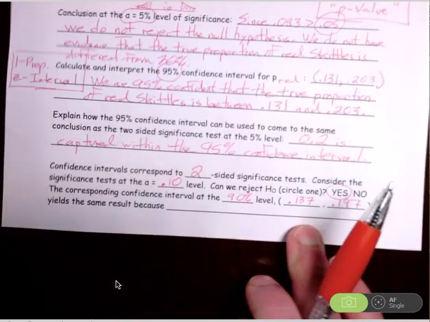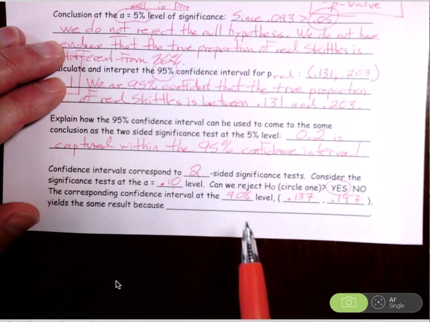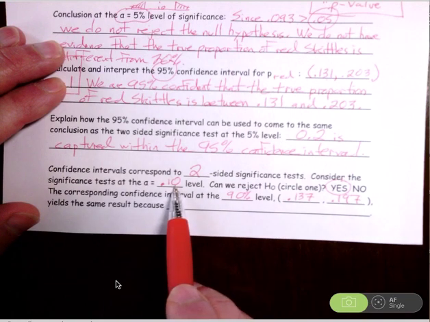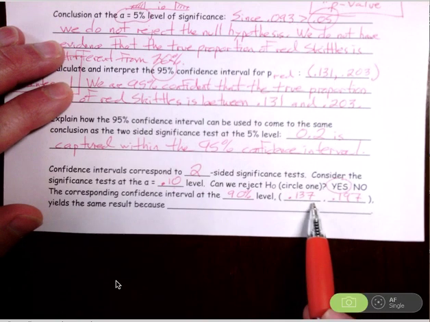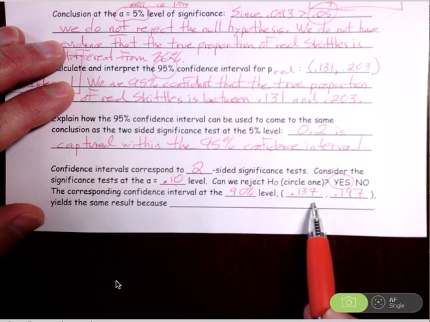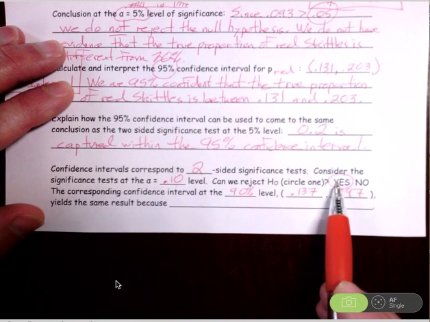Well, the reason that the confidence interval matches that is, look, an alpha level of 10%. If we look at the 90% confidence interval, look at what's not in the interval. The null hypothesis value of 0.2 isn't in the interval. That's why we can reject that 0.2.